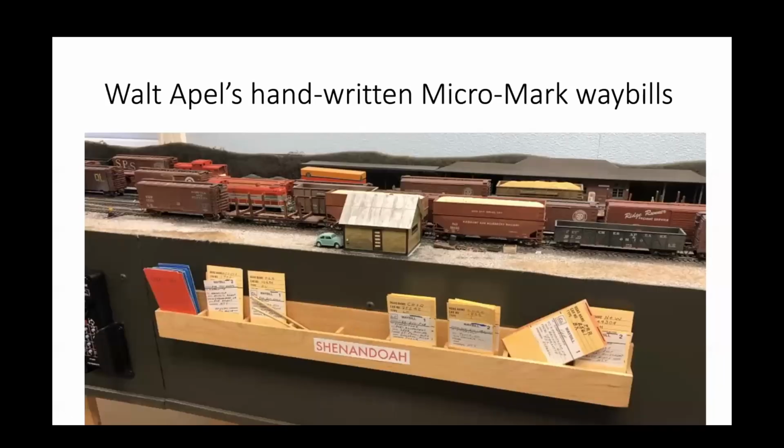And then there's the simple version, which I did for many years myself, which is you can simply take the Micro-Mark waybills and handwrite the destination on them. And this is a picture from Walt Apple's layout, which was partly built by Lance Mindheim up in Linwood. Beautiful layout. And he just handwrote some waybills and handwrote the car cards. So he was able to get this whole operating scheme up without any computer work whatever.